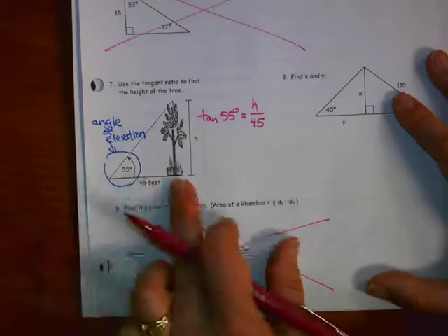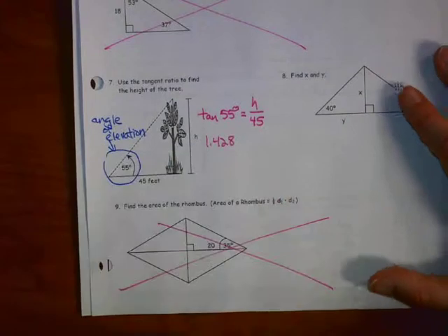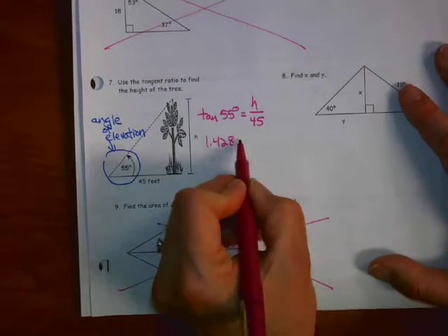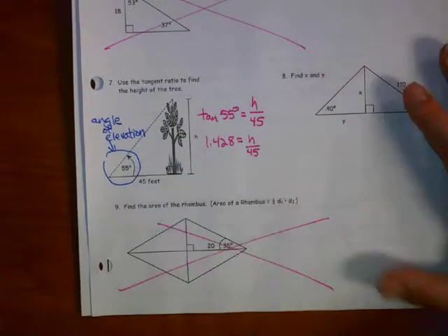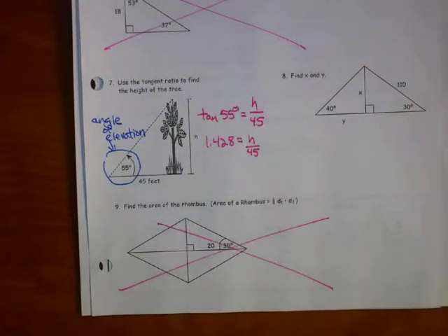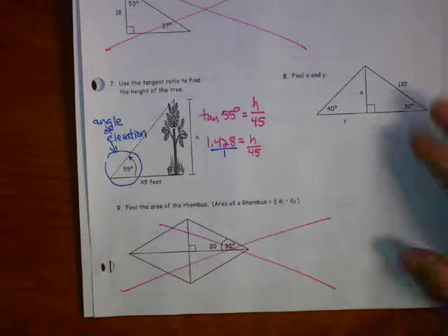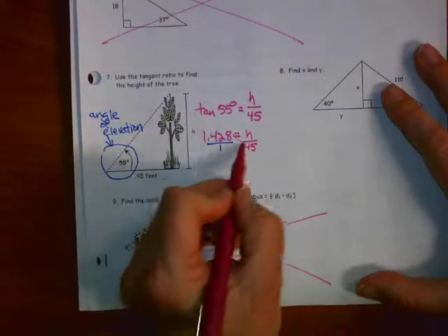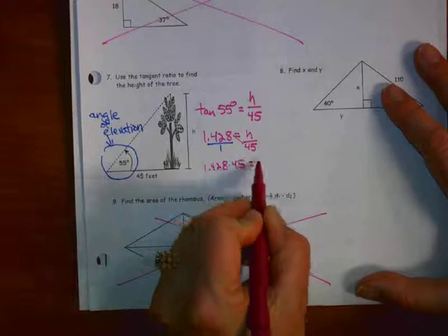Opposite over adjacent. So what was it? 1.428. I'll just go that far. H over 45. Now how do I solve this? Put a 1 under it. Yep. And cross multiply. 1.428 times 45 equals h.